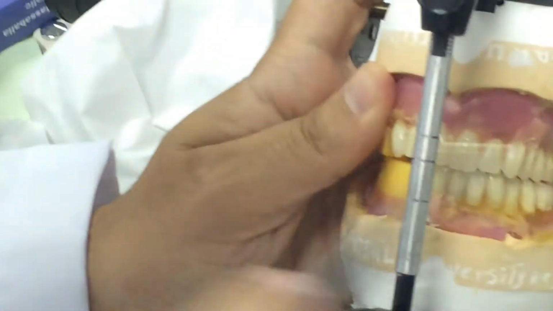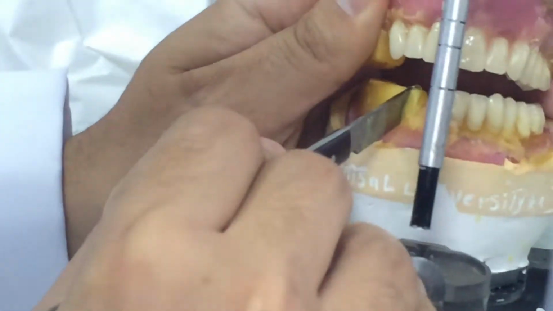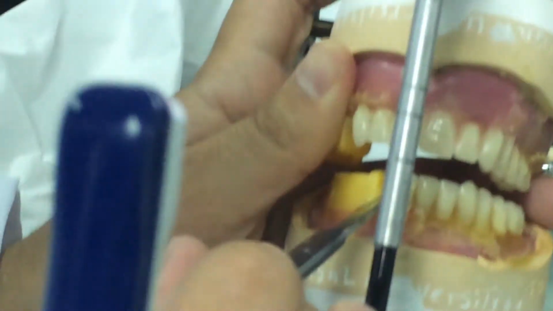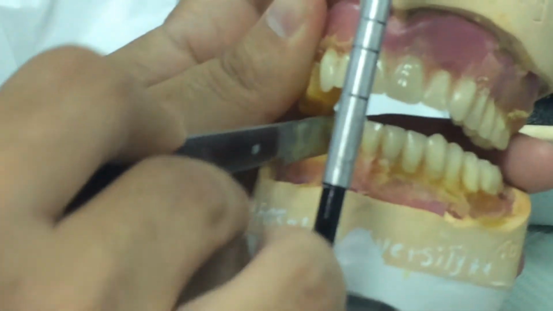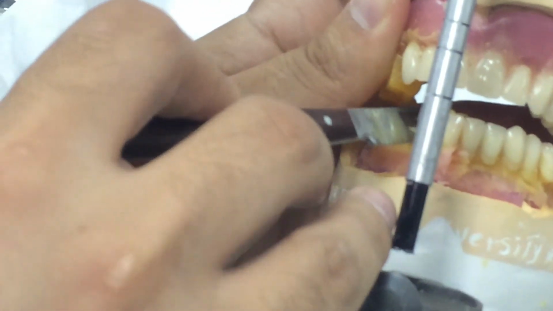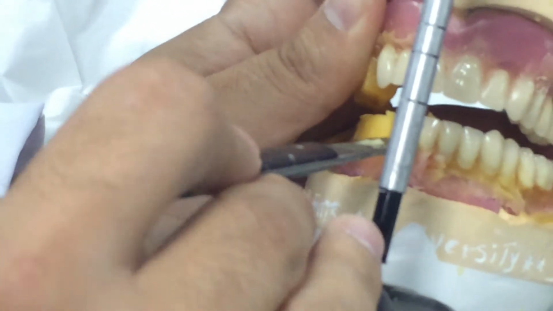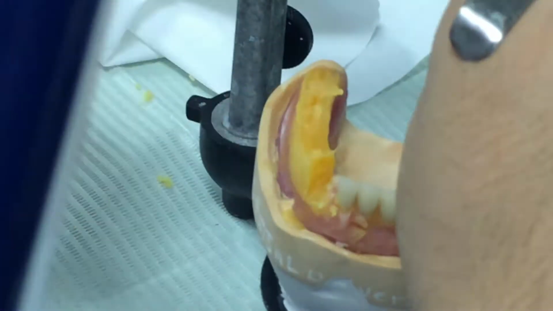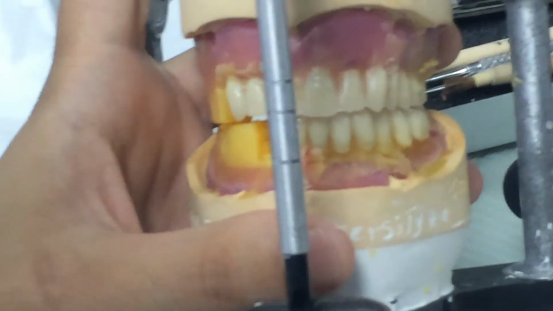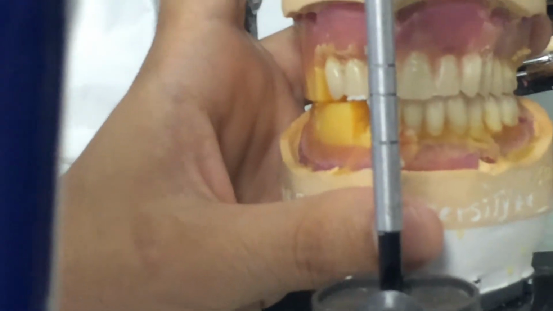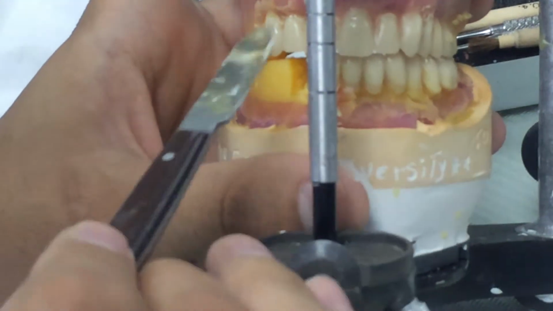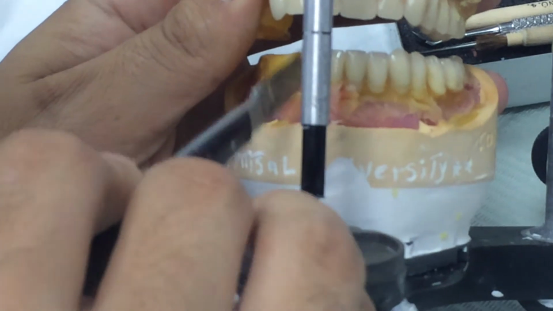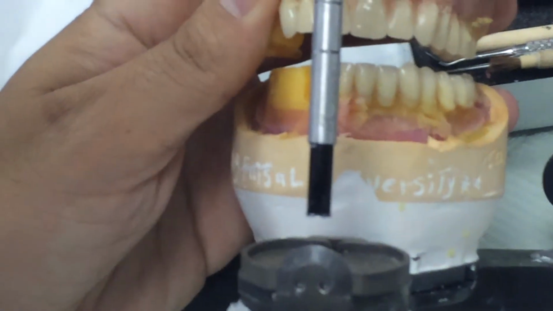If you can see, always while I'm doing setting, guys, the teeth set, or let's say the trial denture, it has to be on the articulator. I shouldn't take it out. Okay guys, the teeth has to be on the articulator at all times.